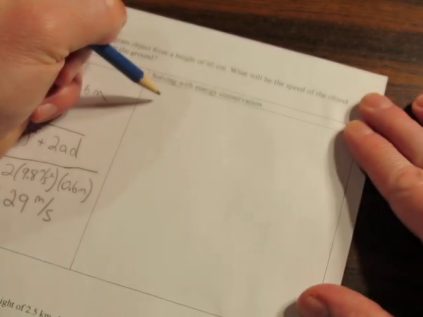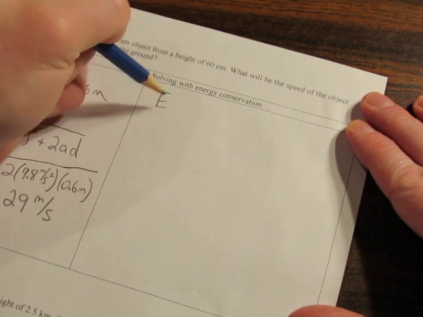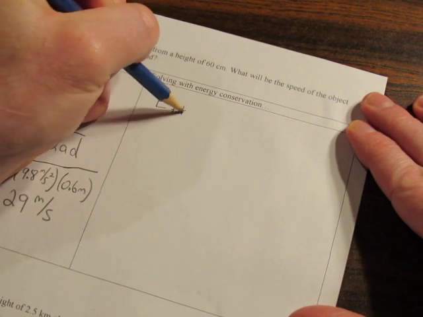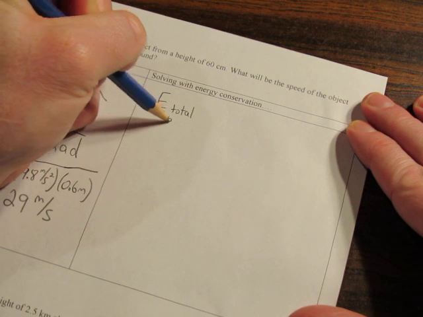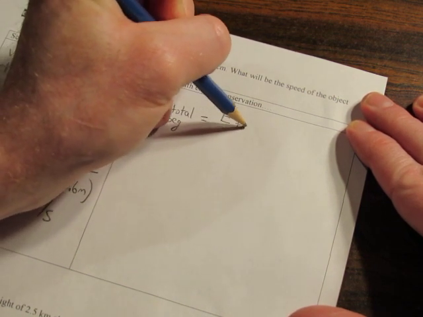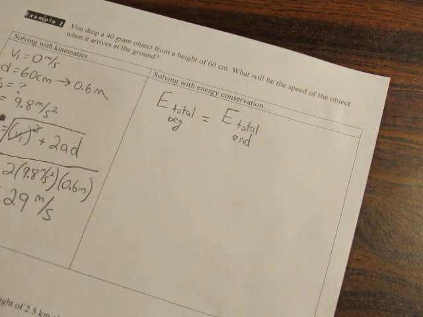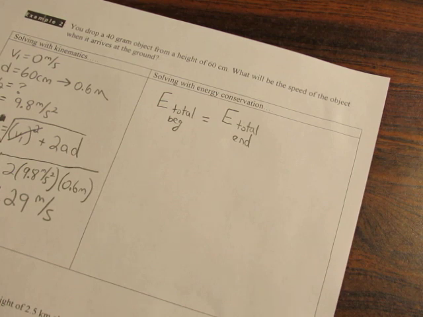And again, the suggestion when you're using conservation of energy is always to write this very first line. You don't need this line. Total energy in the beginning equals total energy in the end. But if you write this, it kind of reminds you when you look back at your work what exactly you were doing. So, total energy in the beginning.